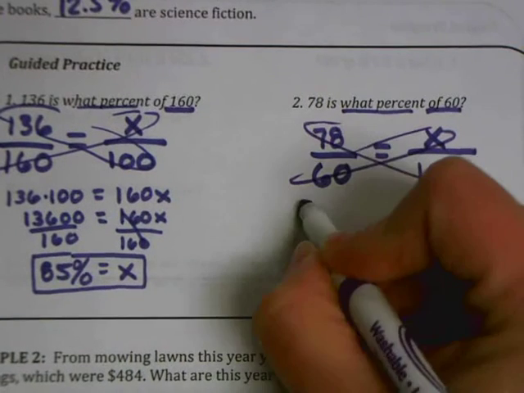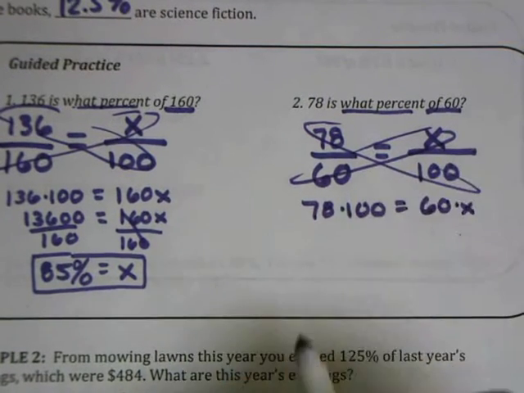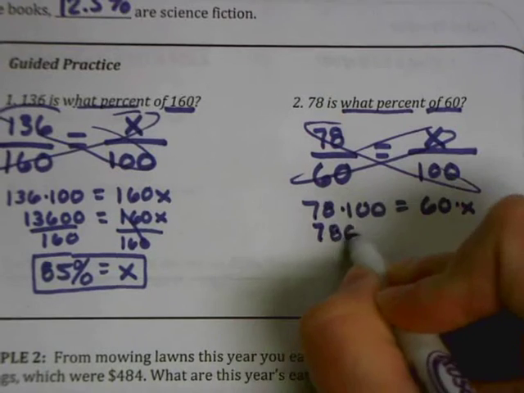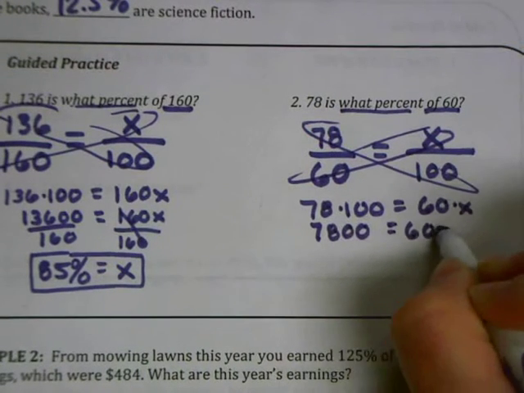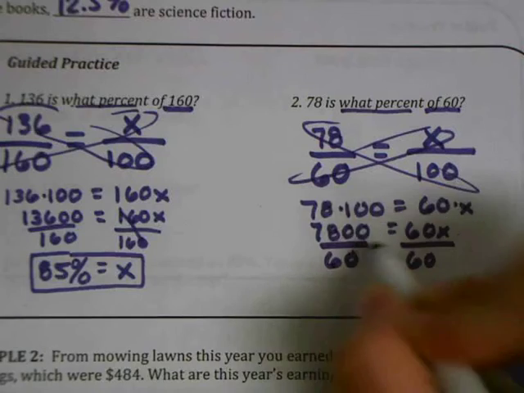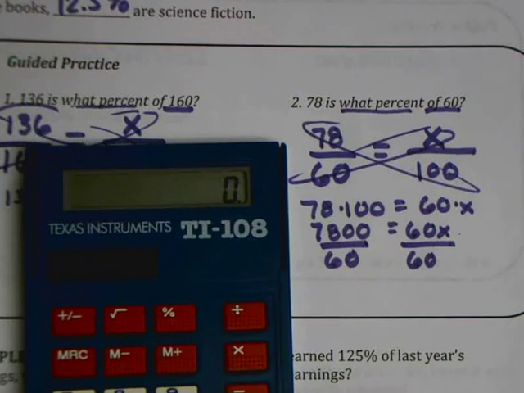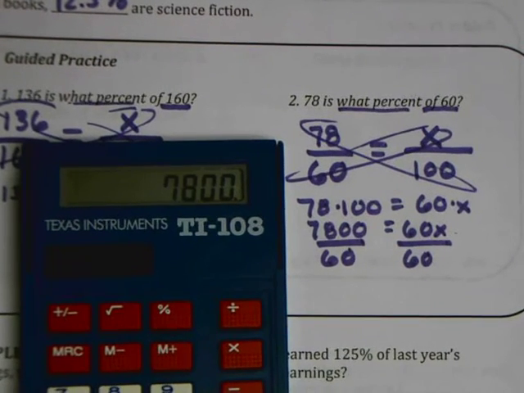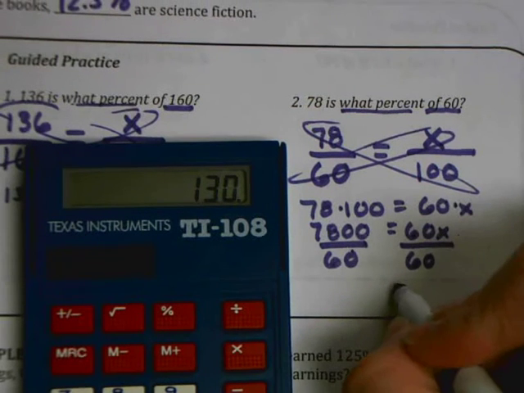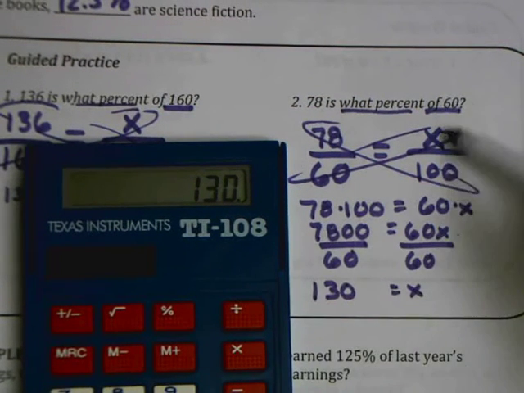If we do cross products, 78 times 100 equals 60 times x. This, we just add the 2 zeros on there. And we'll divide both sides by 60. Let's see if we can see that better. 7,800 divided by 60. 130. So x equals 130, and that's 130 out of 100.